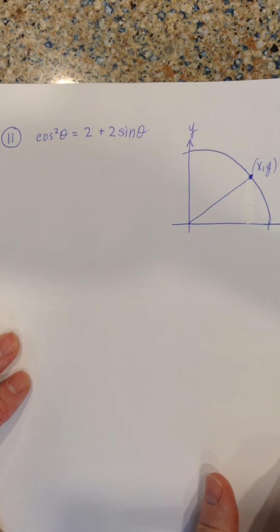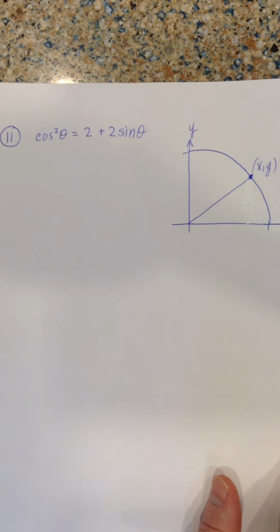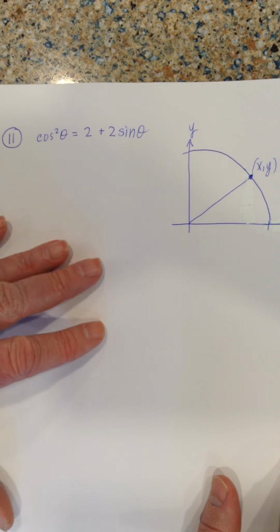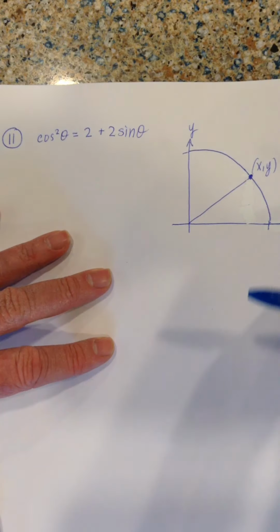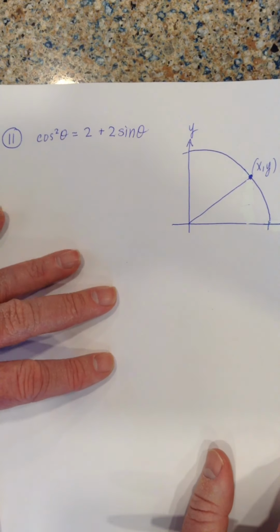Okay, on your homework for problem 11, they gave you cosine squared of theta equals 2 plus 2 sine of theta. And so there's something I've got to show you because this worksheet deals with solving equations using fundamental trig identities.